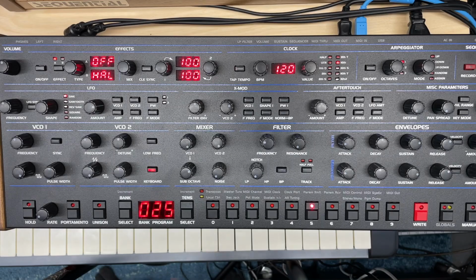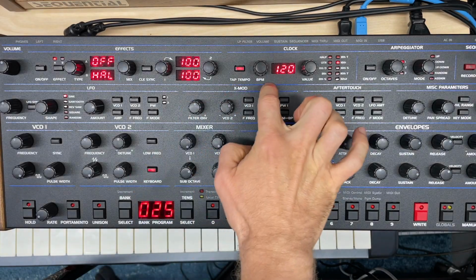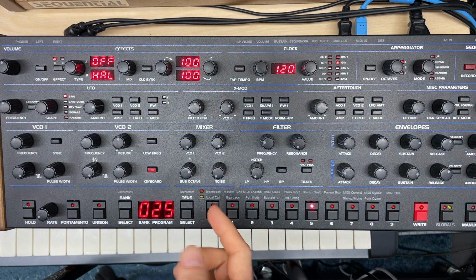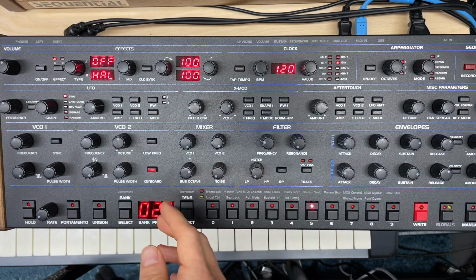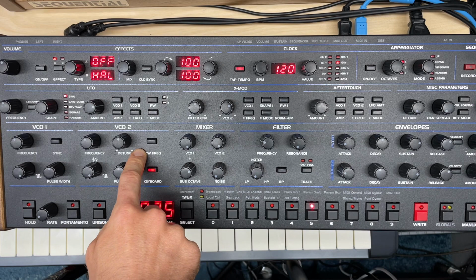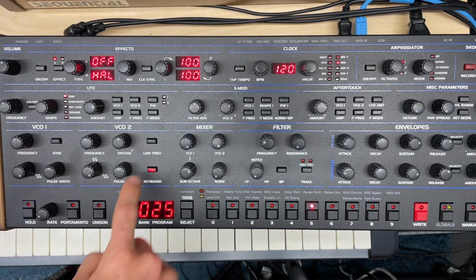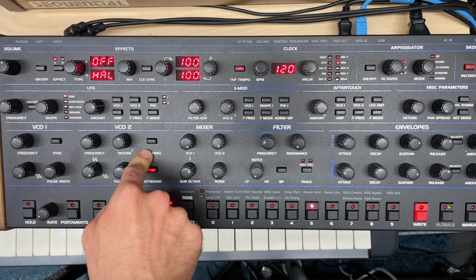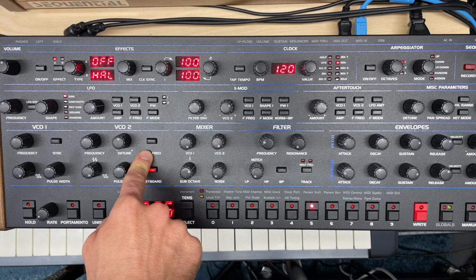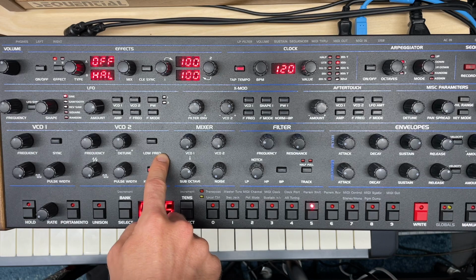Okay, today we're going to talk about cross modulation. That's this X mod section. So the idea of it is that we're assigning VCO2 to VCO1 as a modulator. So this becomes either an audio rate modulator or an LFO, because this does have a low frequency switch.